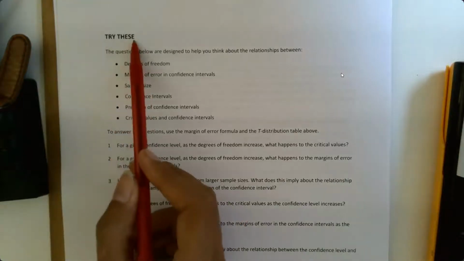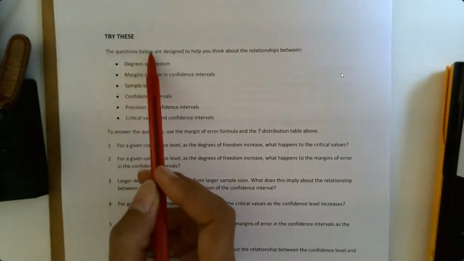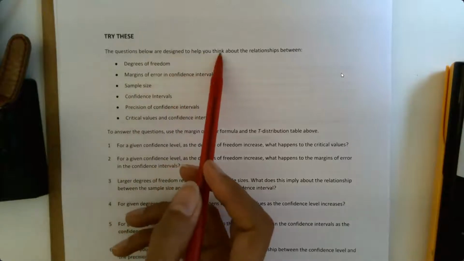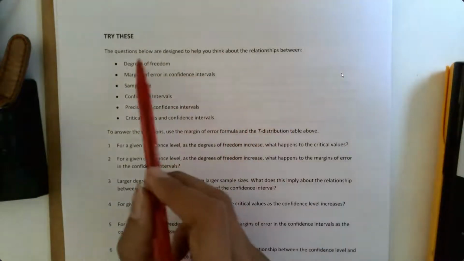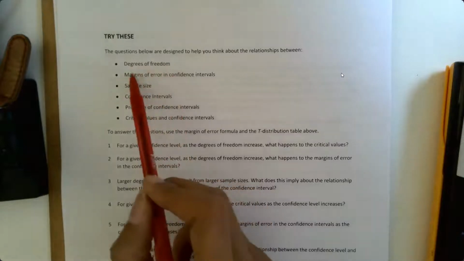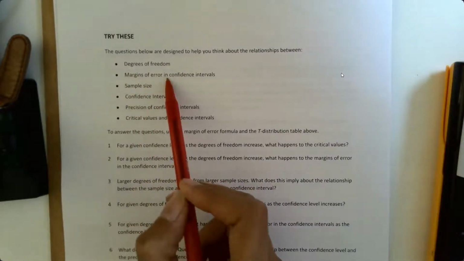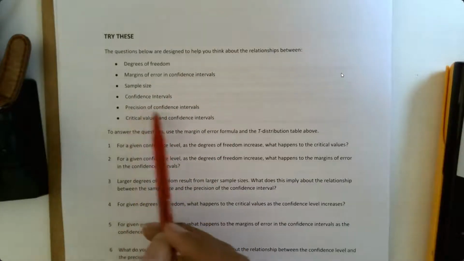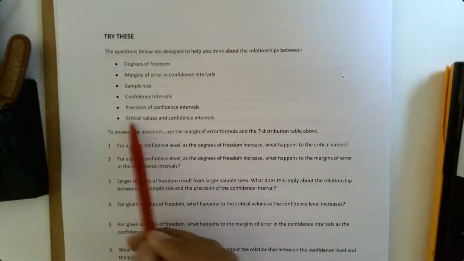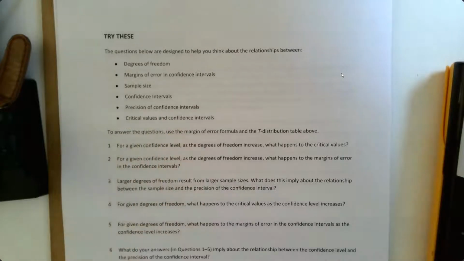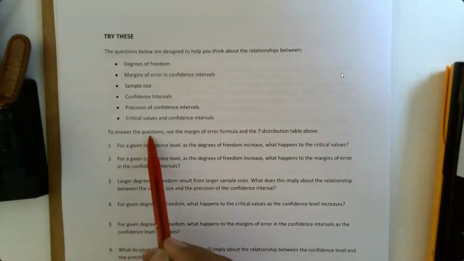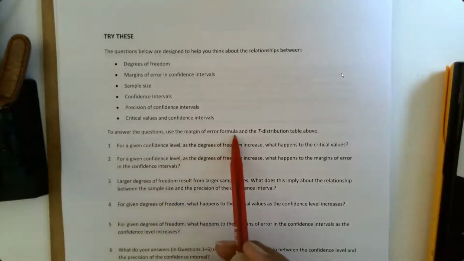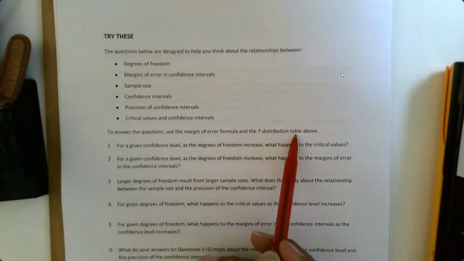Try this. The questions below are designed to help you think about the relationships between degrees of freedom, margins of error, sample size, precision of confidence intervals, and critical values. To answer the questions, use the margin of error formula and the t distribution table that we saw.